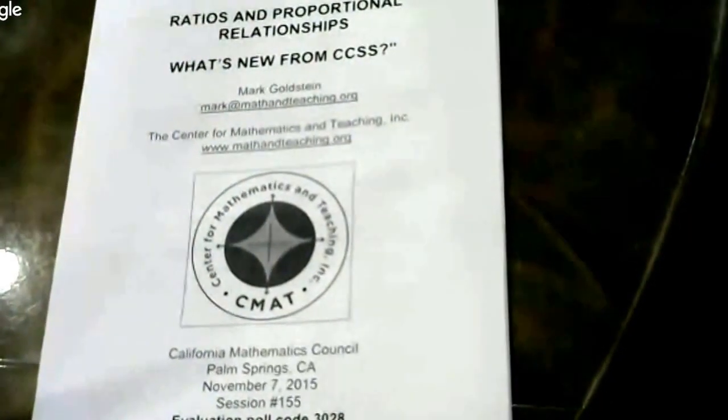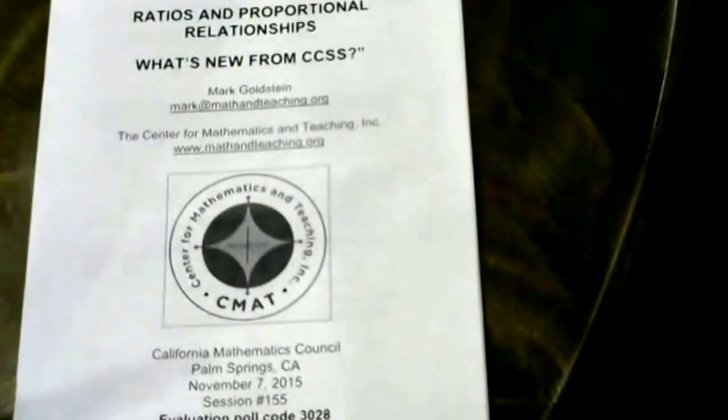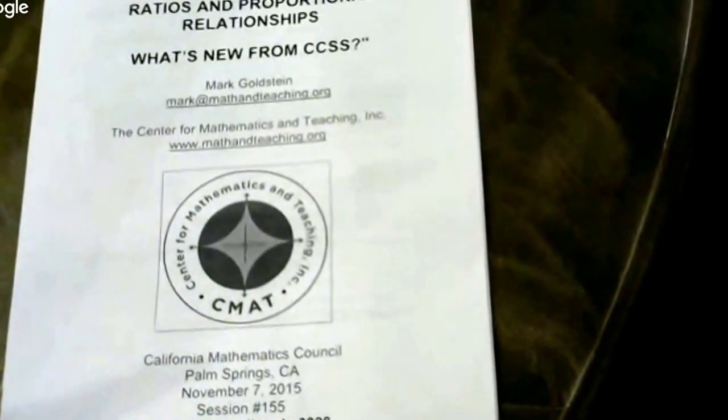Now, here's the big question: what constitutes a proportional relationship here? Which of these is? Which of these isn't? Why? What does it look like? So, why is the first one a proportional relationship and the second one? Because the ratios are the same. The ratio of x to y is the same.